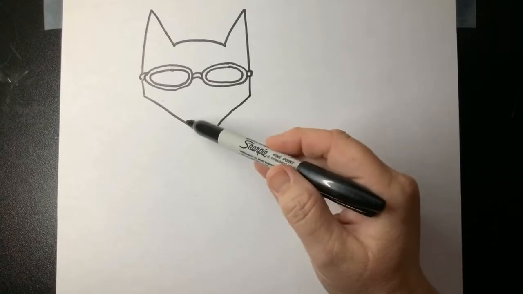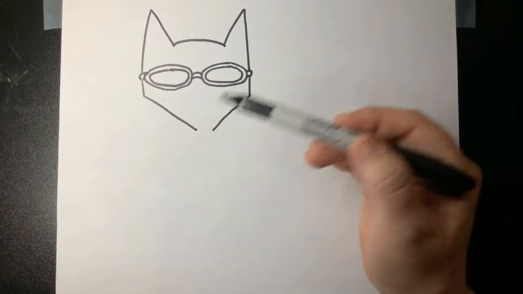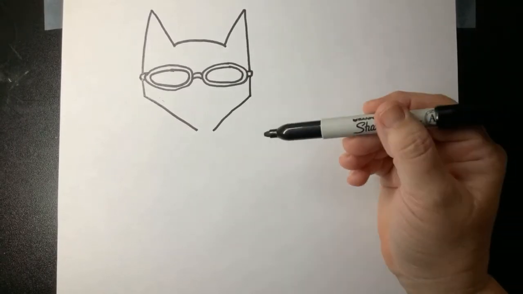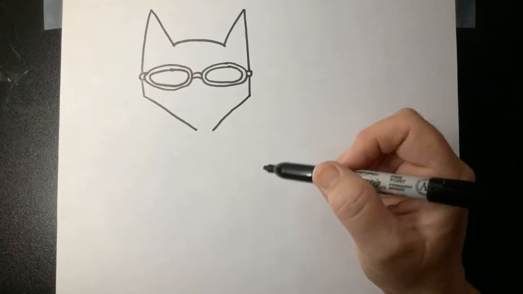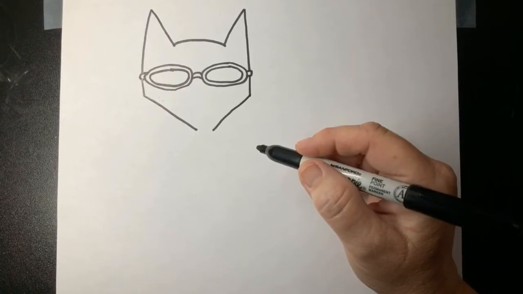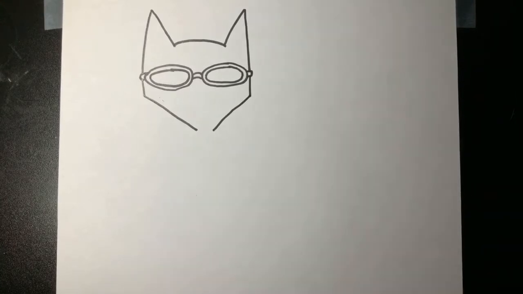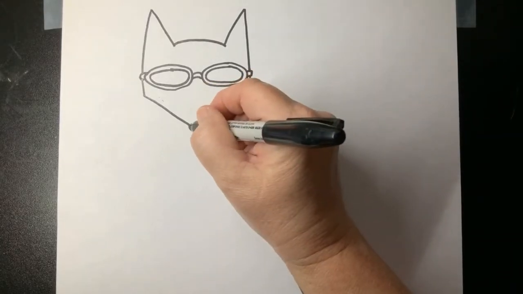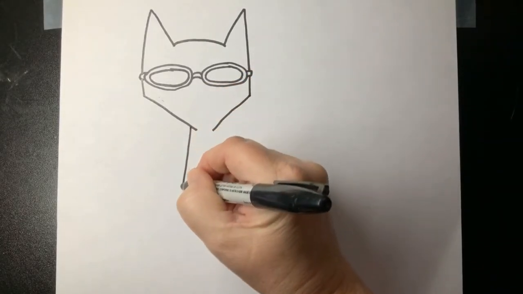Now, I'm using a marker, and I made this line a little too long. That's okay. You're using a pencil, so you'll be able to go back and erase in case you made a mistake. Okay, so now, do you see Pete's head? I do. All right, now to make Pete's body, I'm just going to make two lines that come down like this.